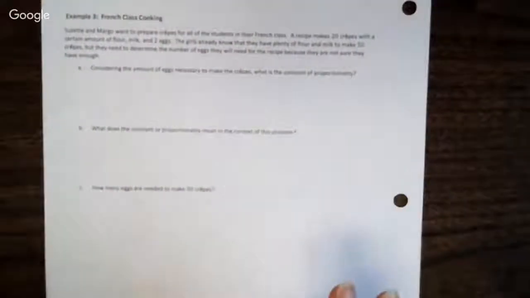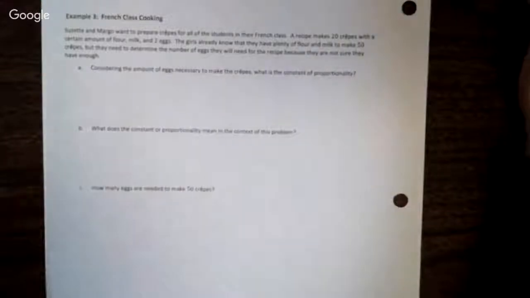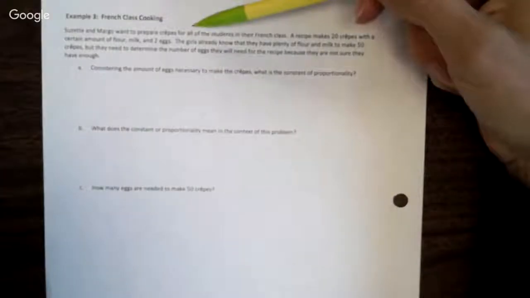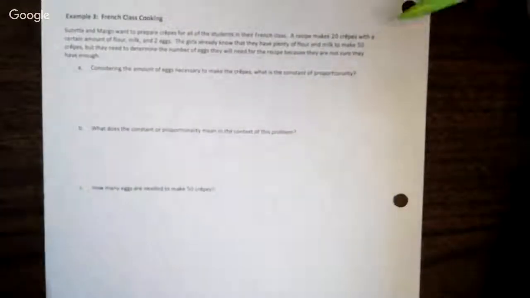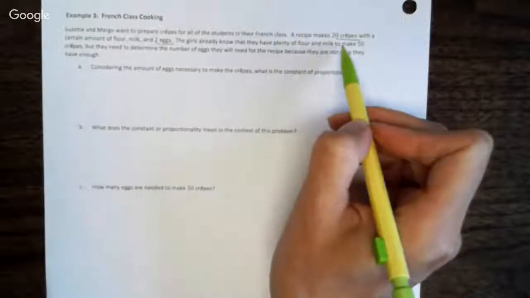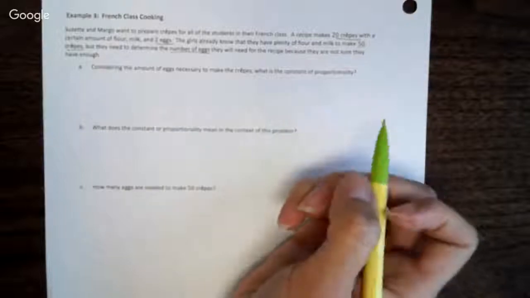All right, let's go to example 3 on the back. It says Suzette and Margot want to prepare crepes for all students in their French class. The recipe calls for 20 crepes with a certain amount of flour, milk, and 2 eggs. The girls already know they have plenty of flour and milk to make 50 crepes, so they need to know how many eggs that would be.